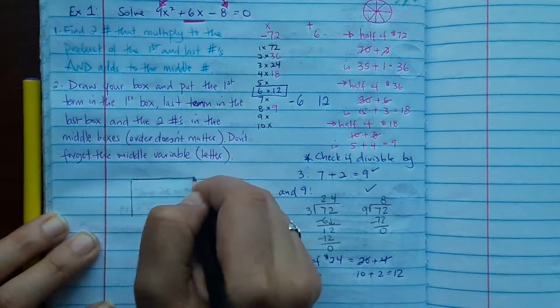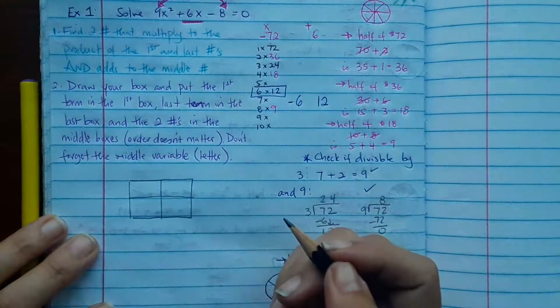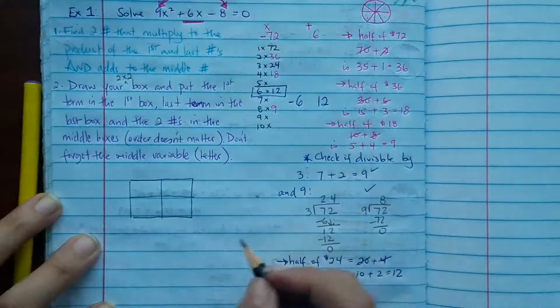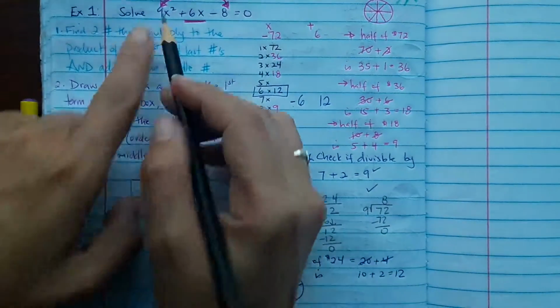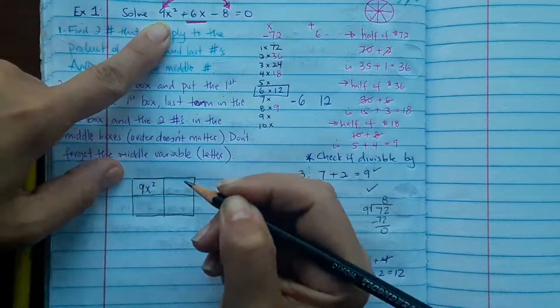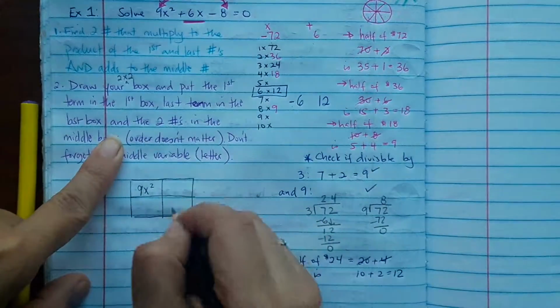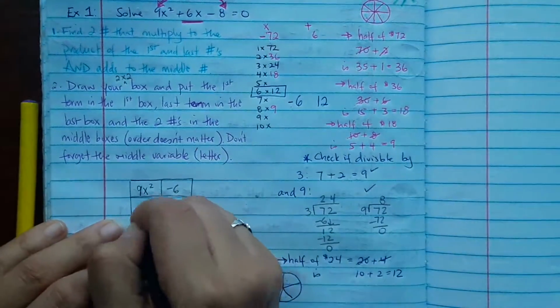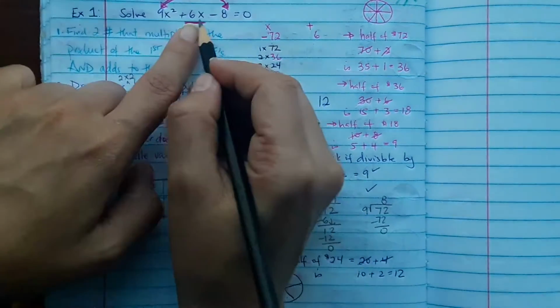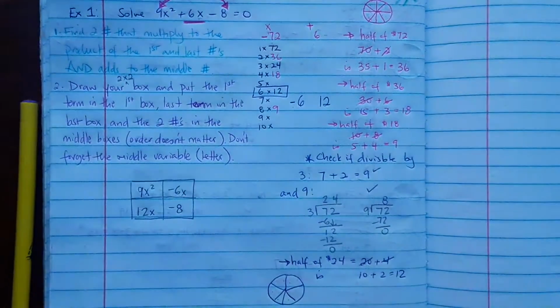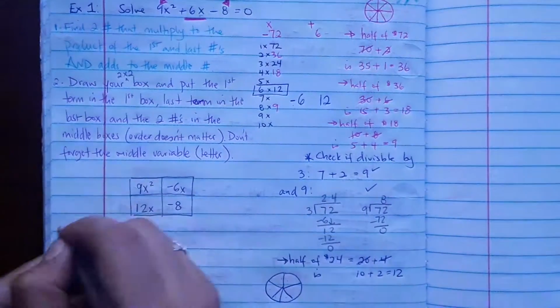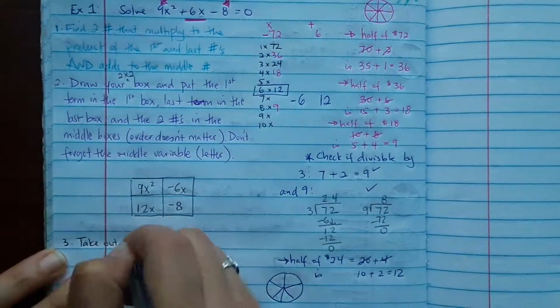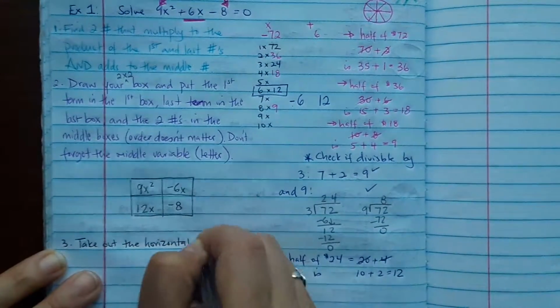So let's go ahead and do that. So 2 by 2 box. First term is 9x squared. That goes into the first box. Last term is negative 8. And then the two middle are the two numbers. So put them, order doesn't matter. Don't forget the middle variable. So that's an x. Now you have to take out the greatest common factor, the horizontal greatest common factor.